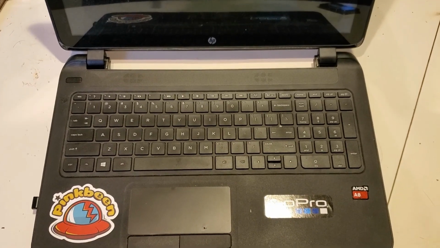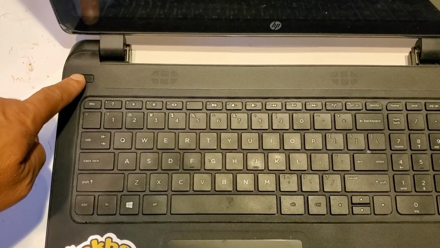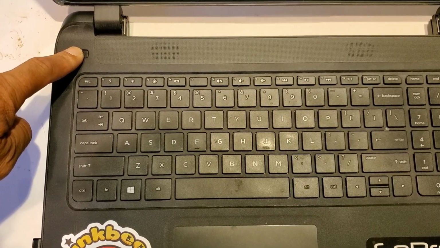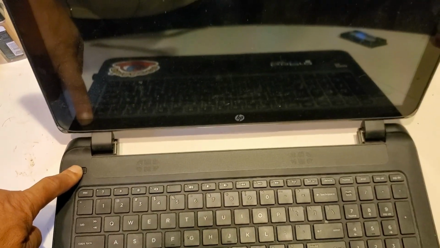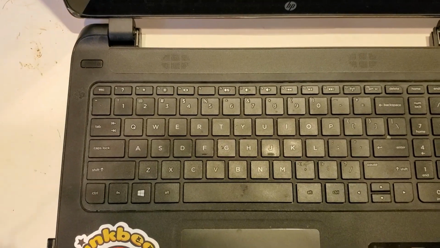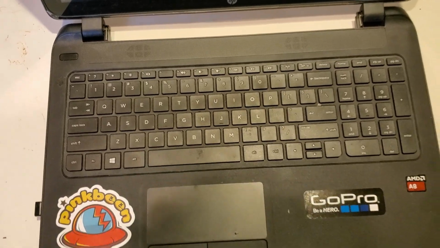Okay, the next thing I'm going to do, now that the battery's out, is push the power button to make sure there's no juice left. So I'm going to press it for about 5 seconds. I don't see anything going on with the computer, so I think we're good to go. So I'm going to let go. I think there's no juice left in this computer, so let's continue.